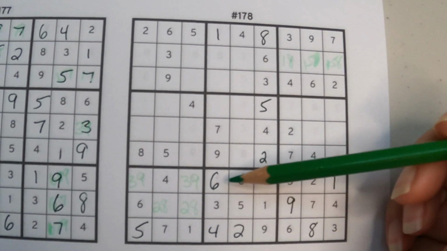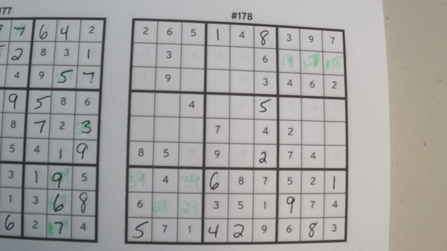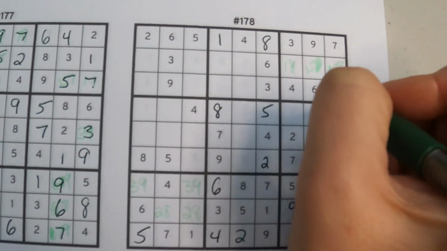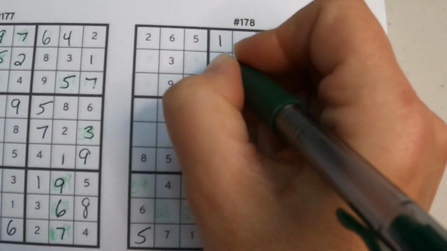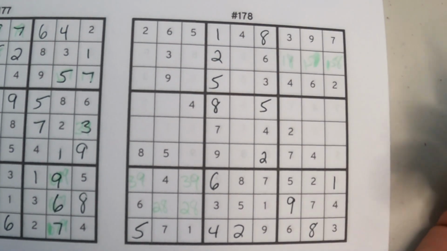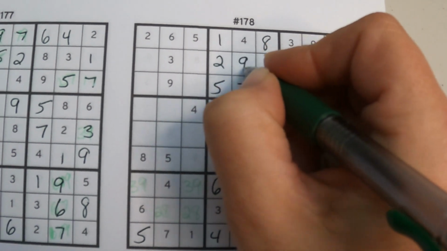For this column, we're missing 2, 5, and 8. We've got 2 and 5 here, so this is our 8, a 2 here, so 5, 2. For this box now, we're missing 7 and 9. We've got a 9 here, so 7, 9.